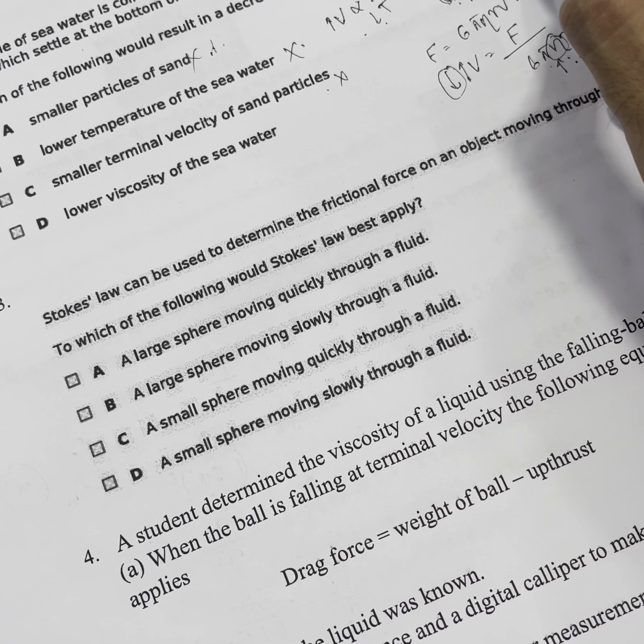So now we have the third question. Stokes law can be used to determine the frictional force on an object which is moving through a fluid. To which of the following would Stokes law best apply? A large sphere moving quickly through a fluid. We said that whenever the motion is quick, then the flow will not be laminar flow. So it will not be the answer.